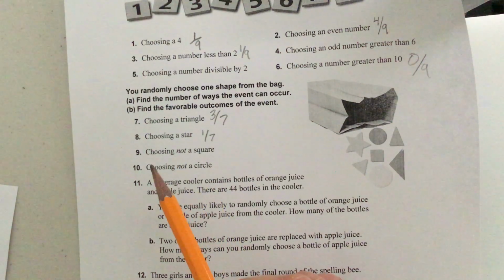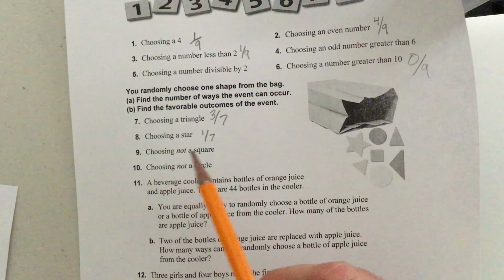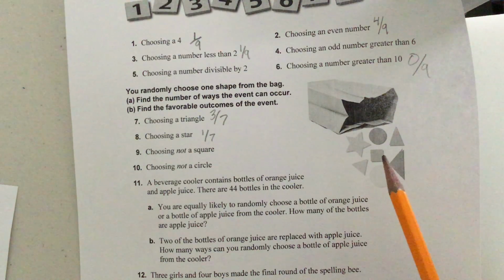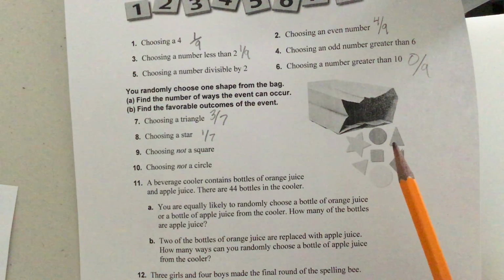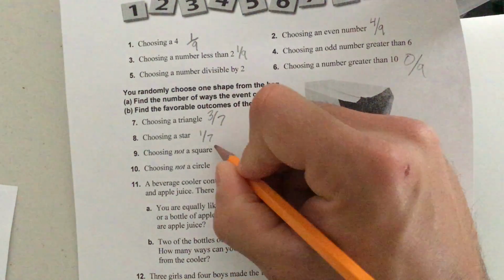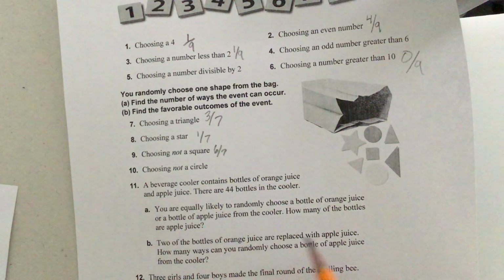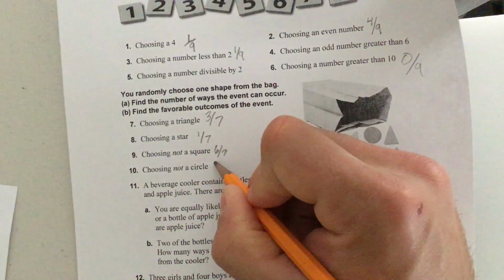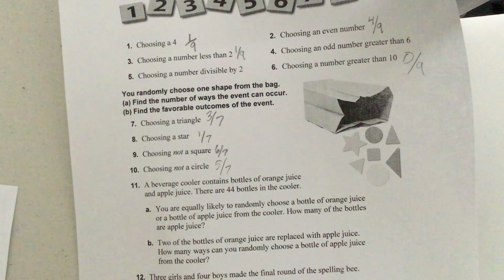Not a square, not a circle. These are known as the complements to choosing a square. Well, look, there's 1 square here. Its complement are all the leftovers. So that means that there are 6 things that are not squares. So choosing not a square is 6 out of 7. That's the complement to choosing a square. Not choosing a circle, well, there are 2 circles. So that means 5 out of those are not circles. Those are complements. Okay.